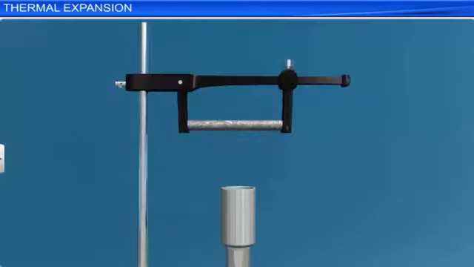Let us now discuss thermal stress. Consider a rod rigidly fixed at both ends to prevent expansion. If the temperature of the rod is changed, then the stress that develops in the rod is called thermal stress. The stress developed in a body when not allowing it to expand while heating is called thermal stress.